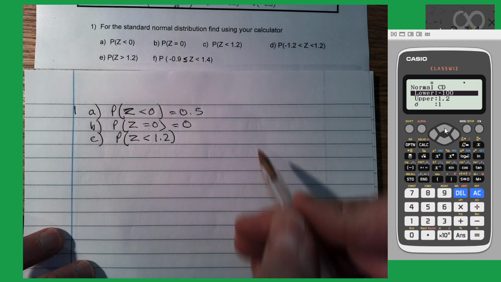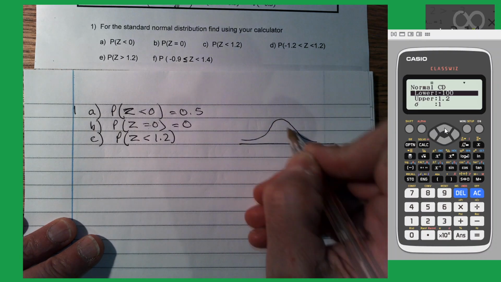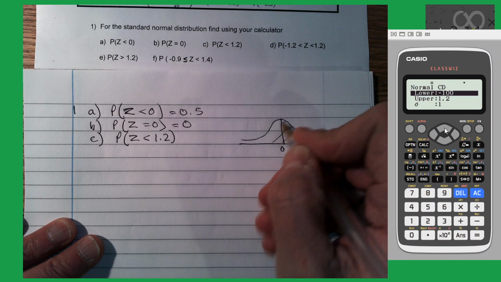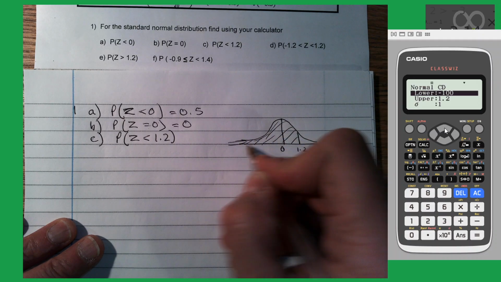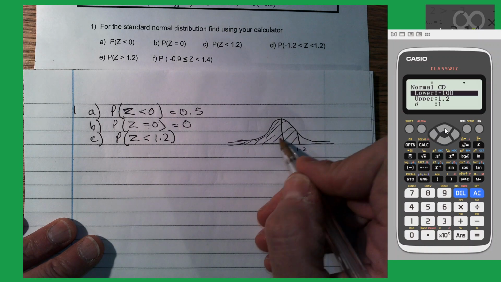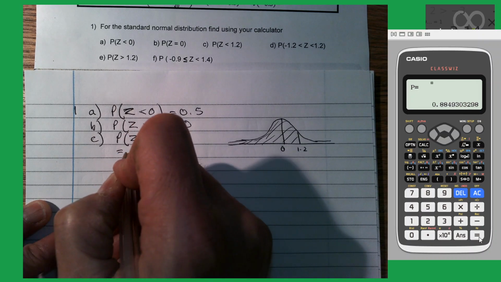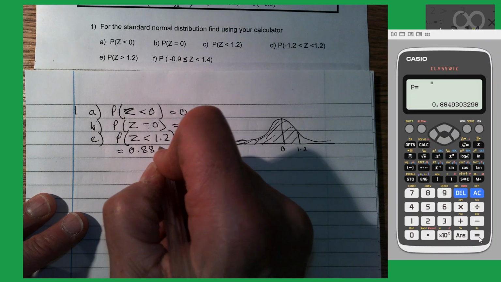If we draw a quick picture of this before we find the probability, we've got 0 there, and 1.2 there, and we've got the whole of that tail. We're going to be expecting a value which is bigger than a half, but of course less than 1. So if we press equals, we get the value 0.8849. So this is equal to 0.885 to 3 significant figures.